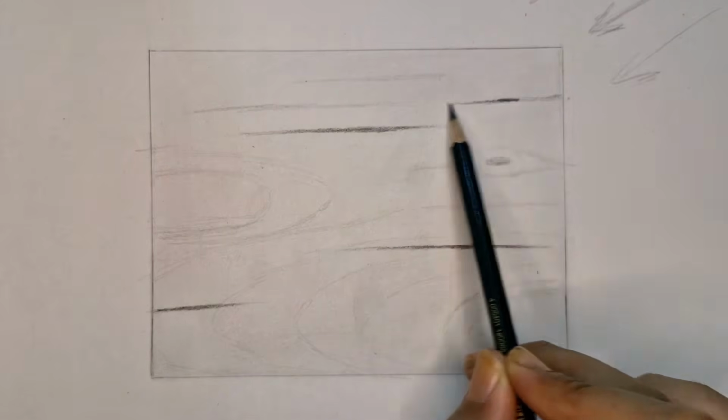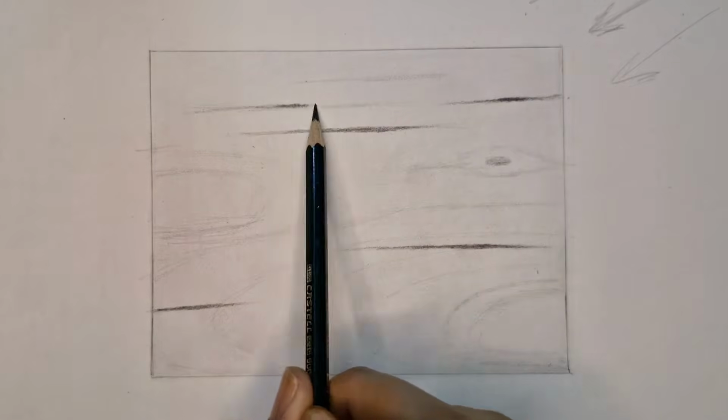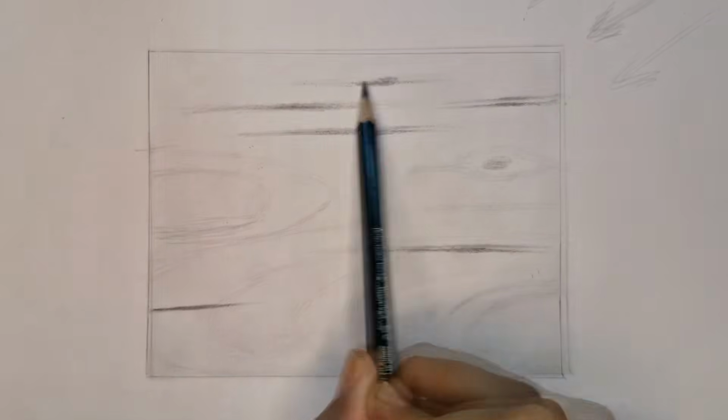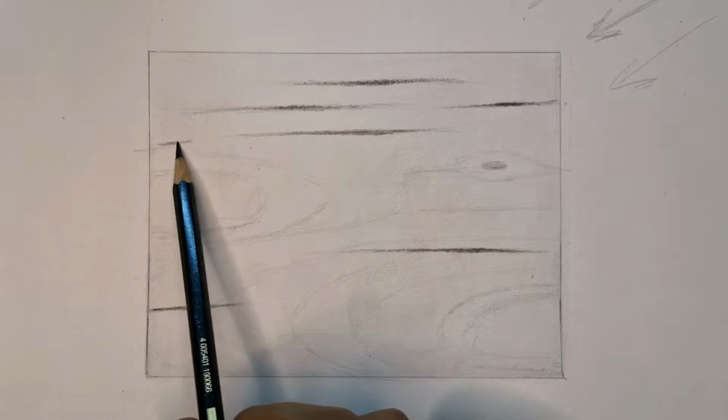And as I get to the end of these cracks, I'm going to make some of them fade out and get really thin on both ends, since I don't want them all to connect back to the end of my frame. I think it makes it look more natural and random.